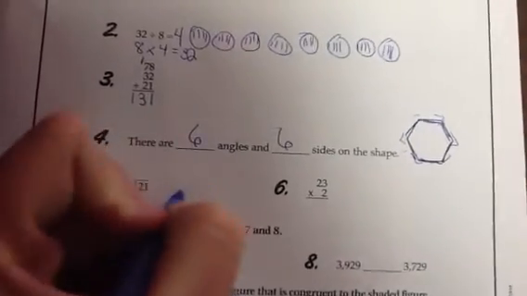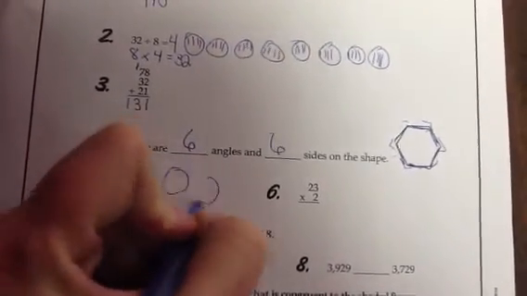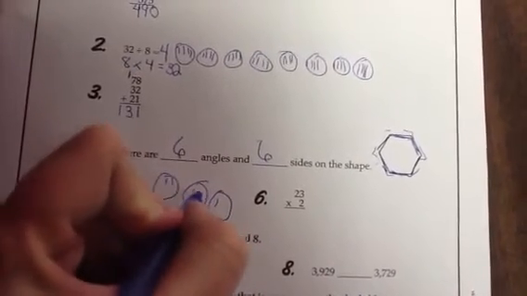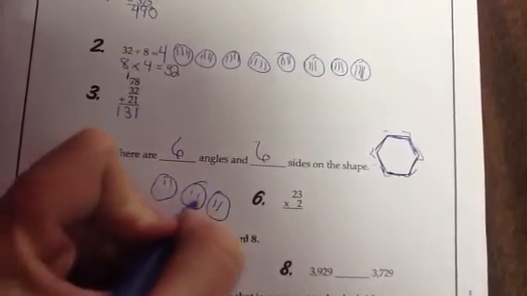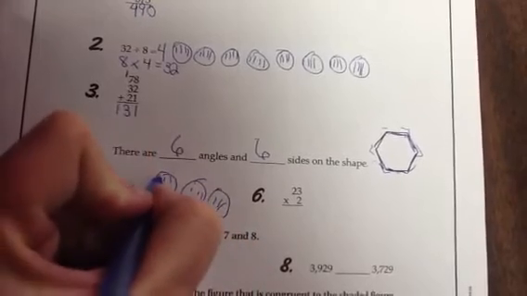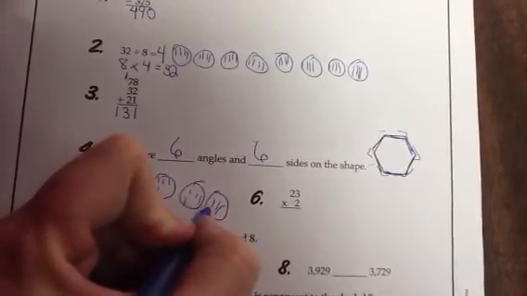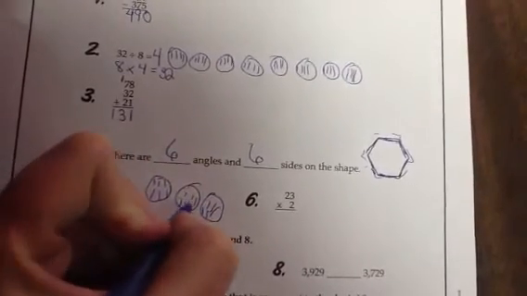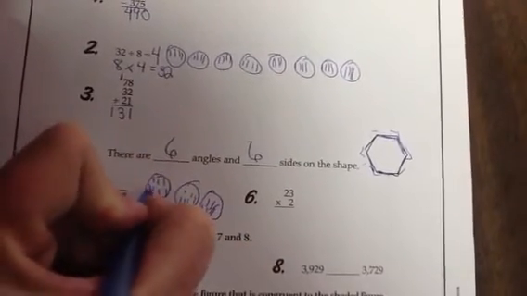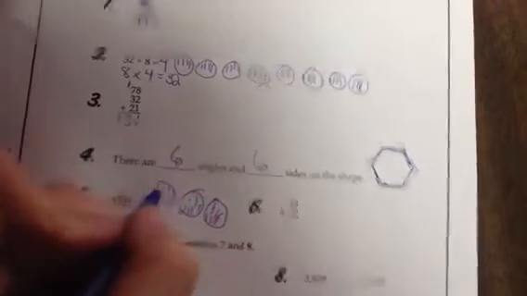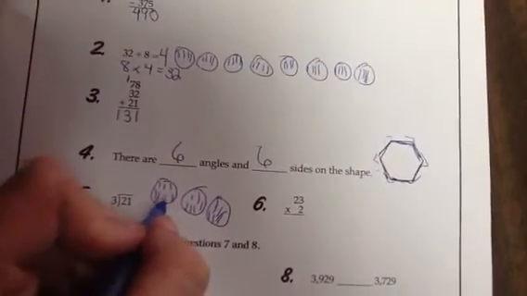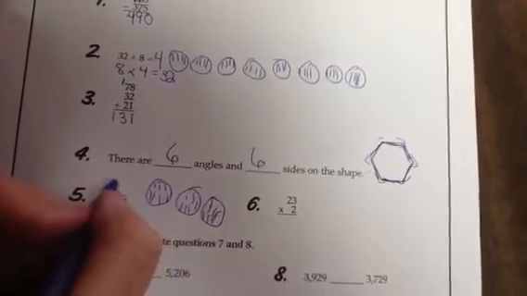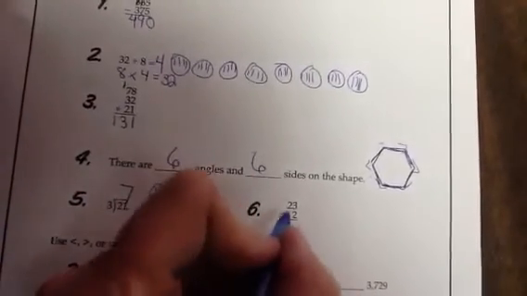21 divided by 3. 1, 2, 3. Counting up to 21. And then I'm going to count the marks. 1, 2, 3, 4, 5, 6, 7. 1, 2, 3, 4, 5, 6, 7. Each one of them have 7.